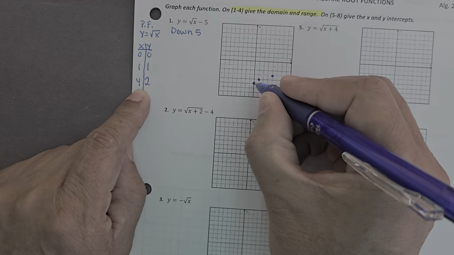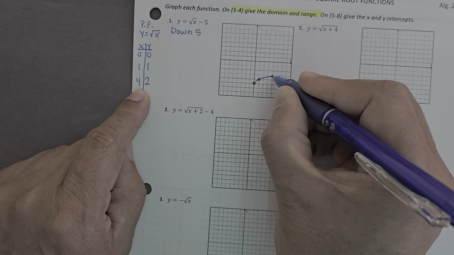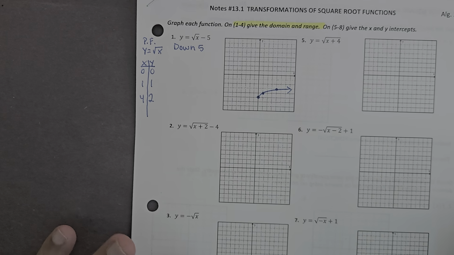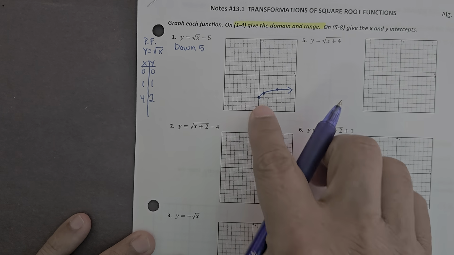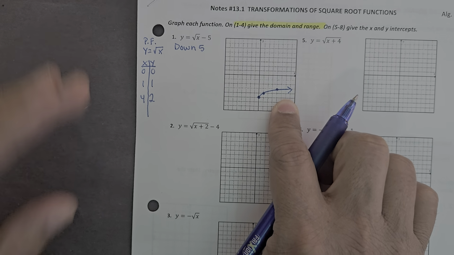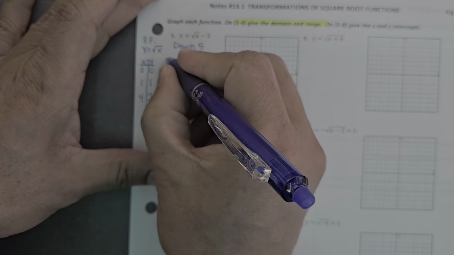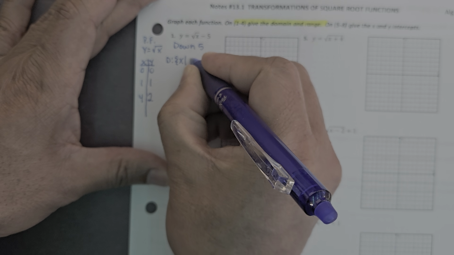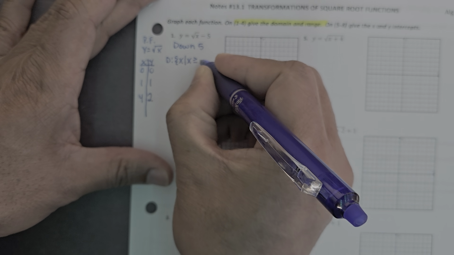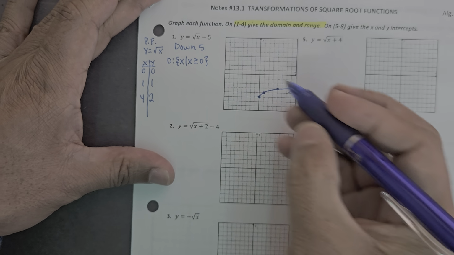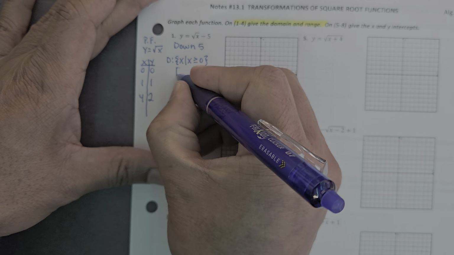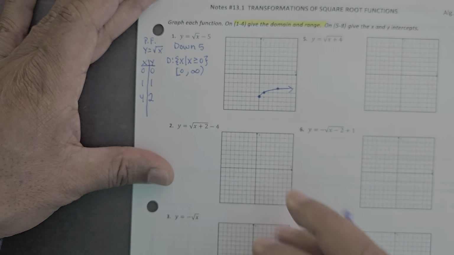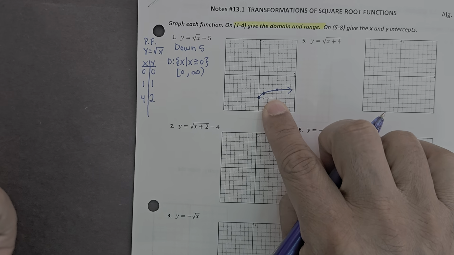And again, don't forget, this is not a line. This is a curve. Okay, so it looks like this. Notice that transformations do affect domain and range. In this case, domain still goes from 0, so domain did not get affected. Let me state domain in set and interval notation. So this is x such that x is greater than or equal to 0. And in interval notation, 0 is included because that value is on the graph, but then it goes to infinity as it goes to the right. Okay, so there is the domain for this graph.